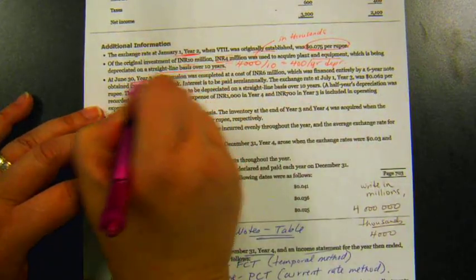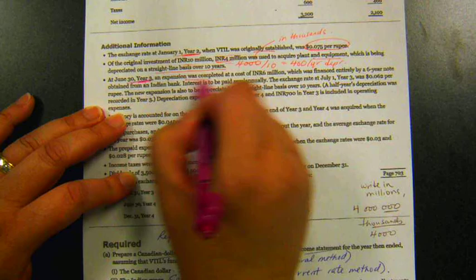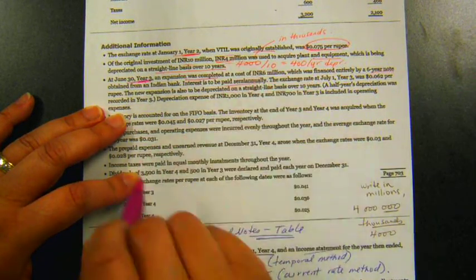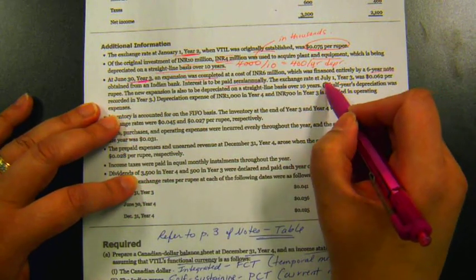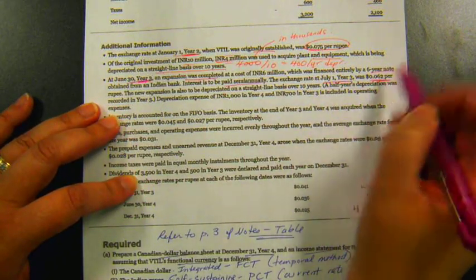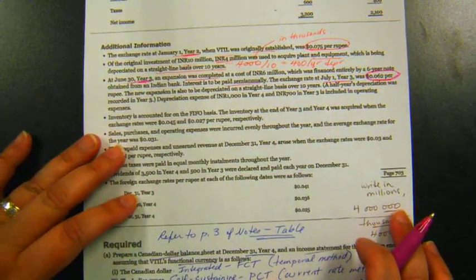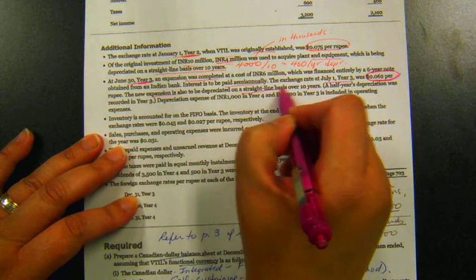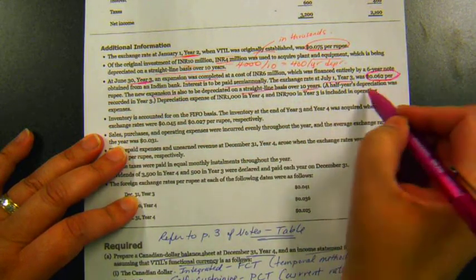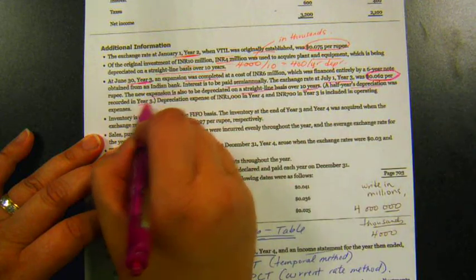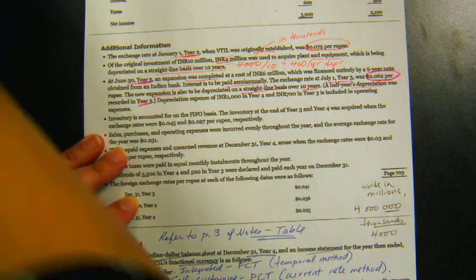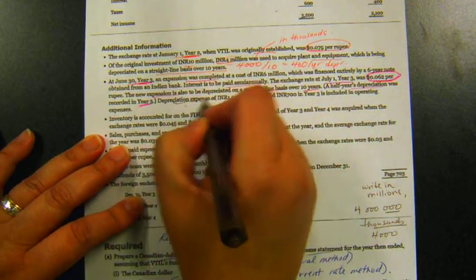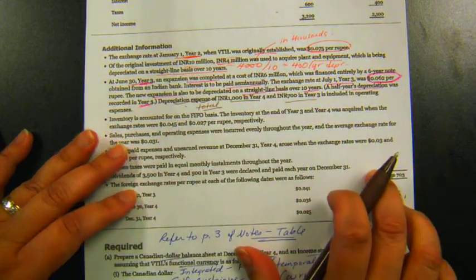Now, June 30th, year 3, so we're dealing with something else. There was an expansion. And it was financed by a note. Interest is paid semi-annually. Exchange rate at year 1, July 3rd, was 0.062. So, exchange rate. The new expansion is also to depreciate on a straight line basis over 10 years. Half year's depreciation was recorded in year 3. So then it tells you total for and that much in year 3.